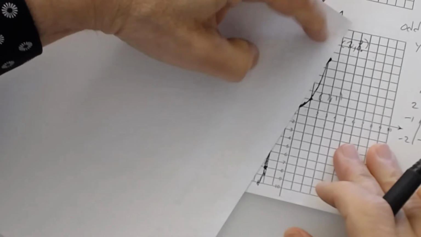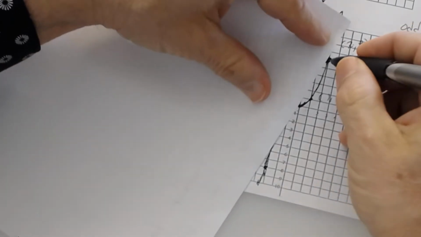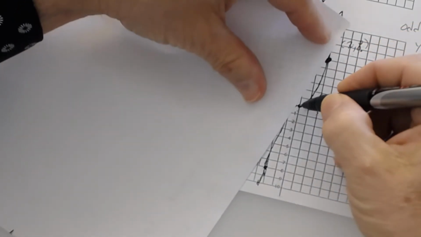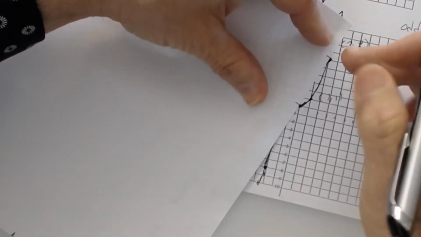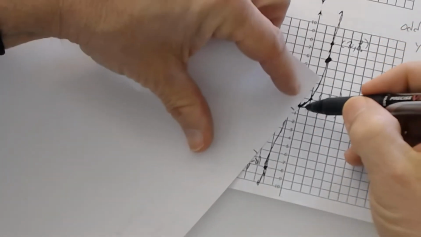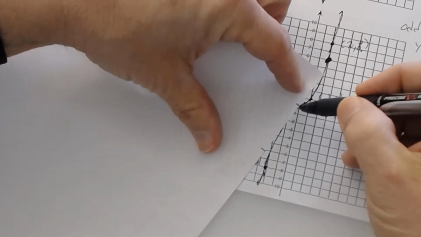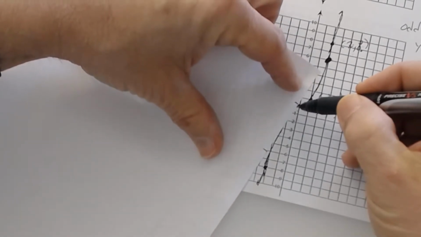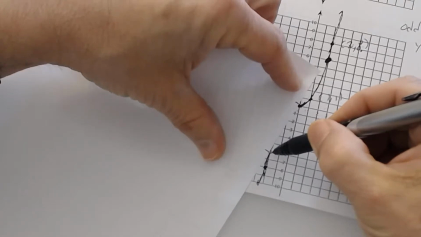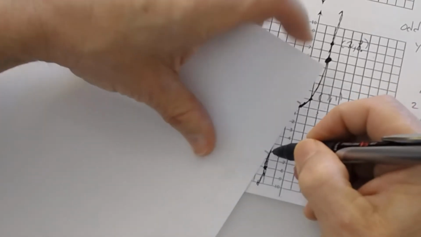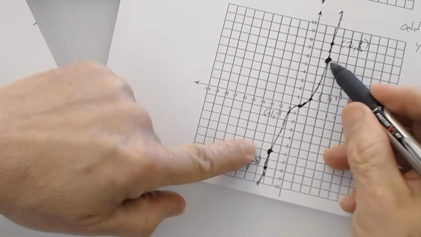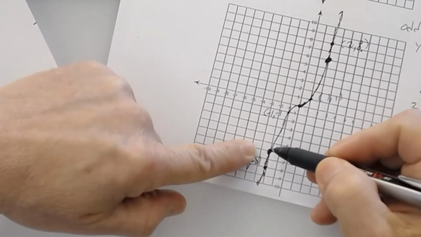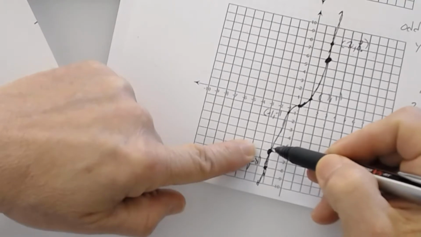I'm trying to pick a side that I don't have any marks on. So this right here, here's the origin. I'm going to take this part here, go to the origin, and then rotate it until it touches the graph, this right here. So when I reflect this point about the origin, I'm going to get what? That point.